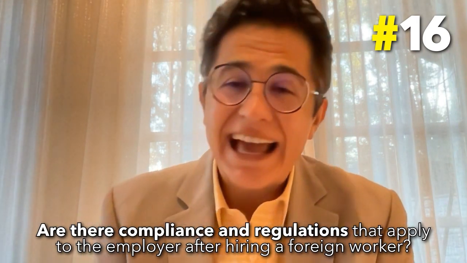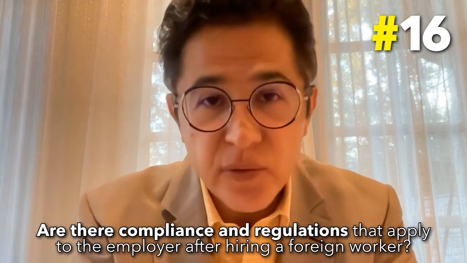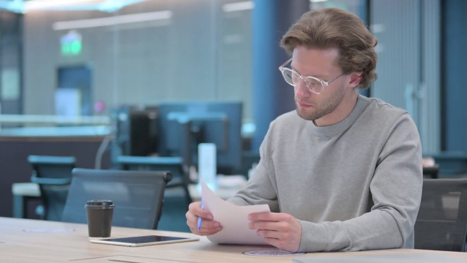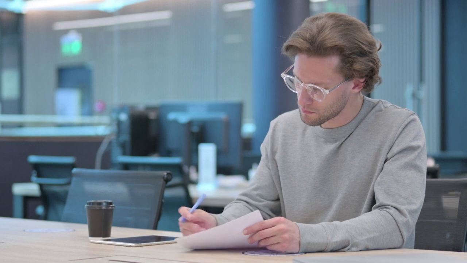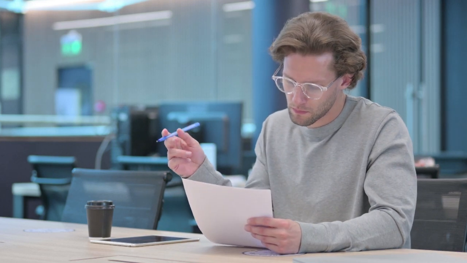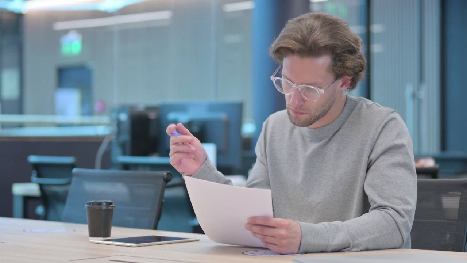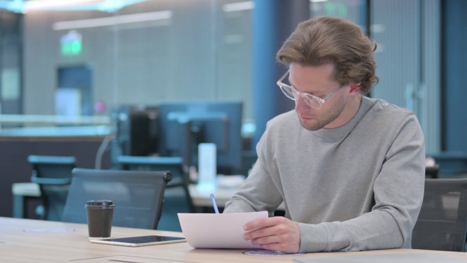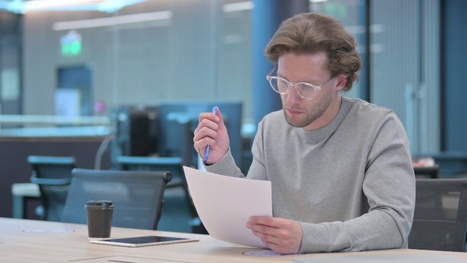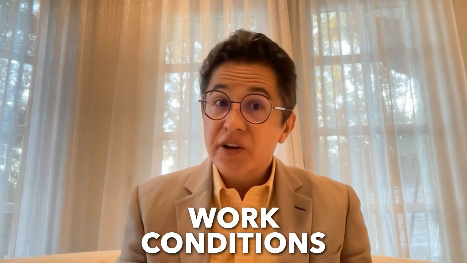Are there compliance and regulations that apply to the employer after hiring a foreign worker through the LMIA program? Of course there are. This is Canada, folks. You need to meet the terms and conditions on the employment contract. As an employer, keep all LMI documentation for 6 years, as there could be a random audit anytime within 6 years. Even if the foreign worker never showed up to work, you still need to have all documentation regarding the LMI. You may interview the foreign worker if they're on site and review payroll and other documents to make sure all conditions of wages, hours of work, overtime, and work conditions are met.